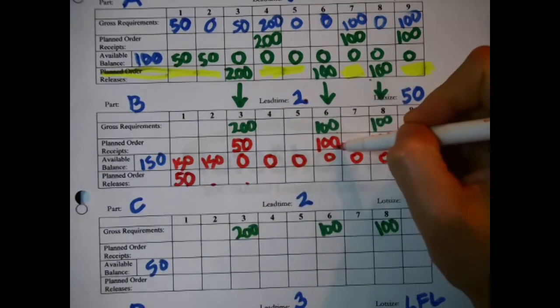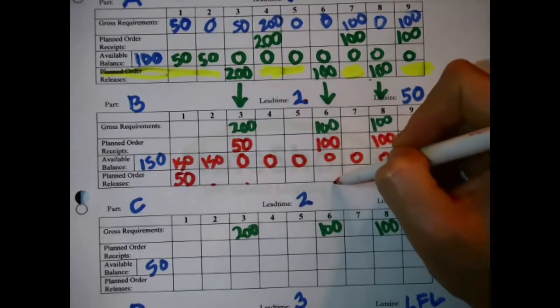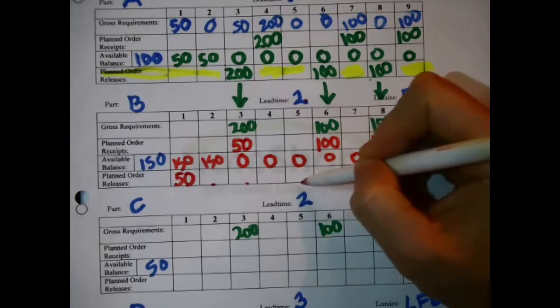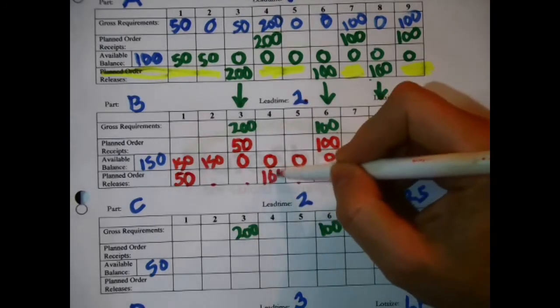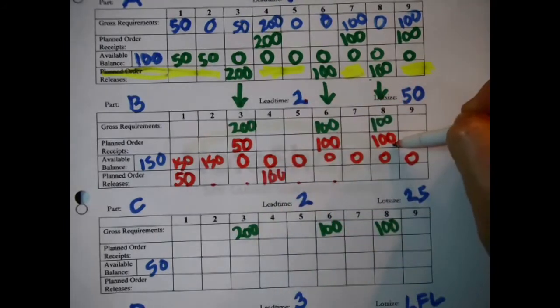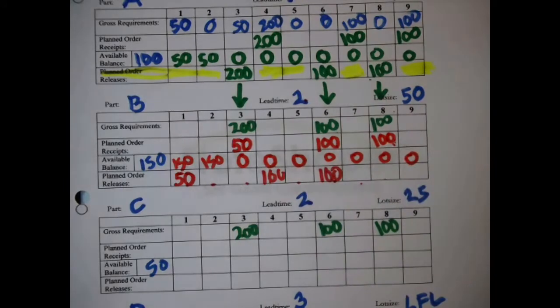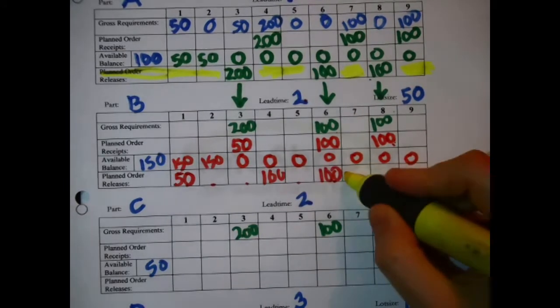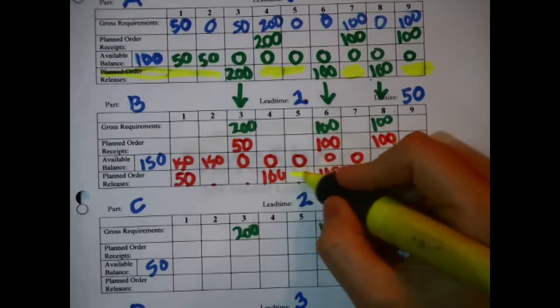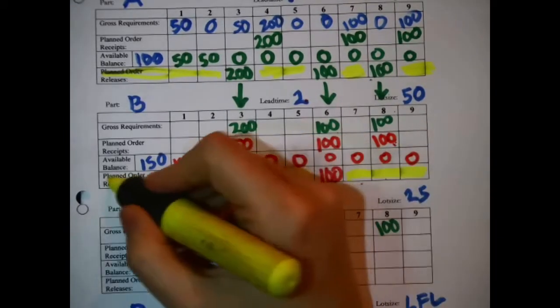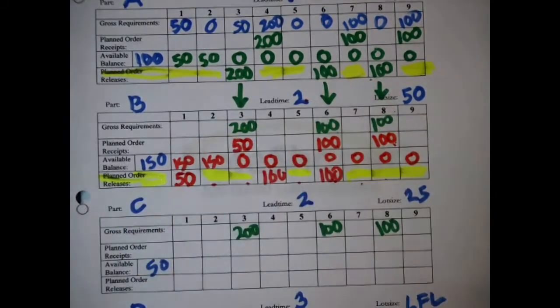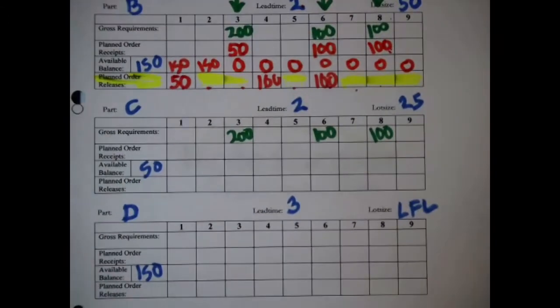Same thing here. 100. Drop down to the bottom line. 1, 2. We need to order 100 in the 4th week, and the same thing here. 100. Need it in the 8th week. 1, 2. Better order it in the 6th week. So there is the whole point of MRP, how much to order and when to order it for Part B. That's one of the records. Let's fill out the other one now.